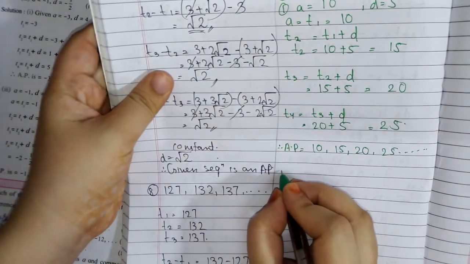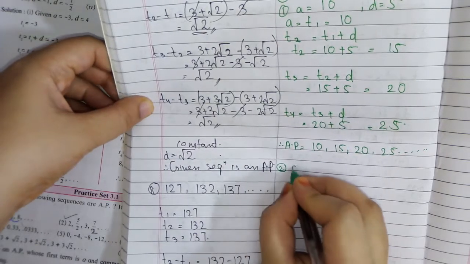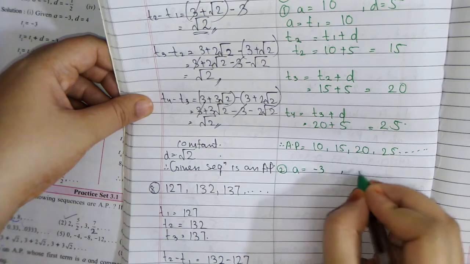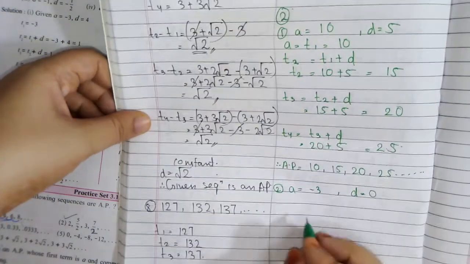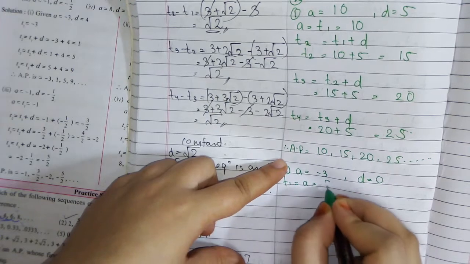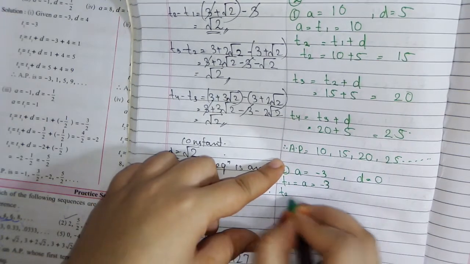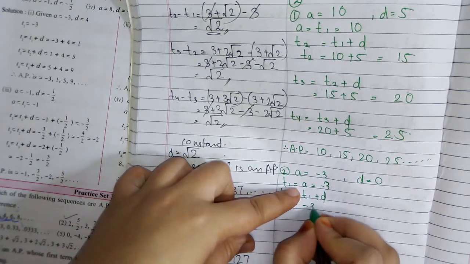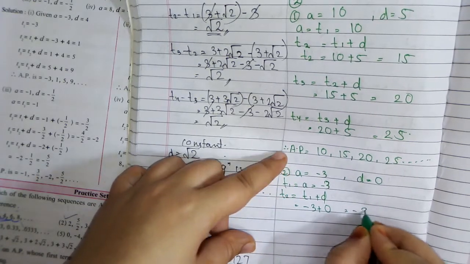Alright, now let's solve question number 2 also. A is given as minus 3, that is first term is minus 3, and D is the common difference. So we will write T1, A is equal to minus 3. So how will we find T2? T2 is equal to T1 plus D. T1 is minus 3 plus 0, that means minus 3.